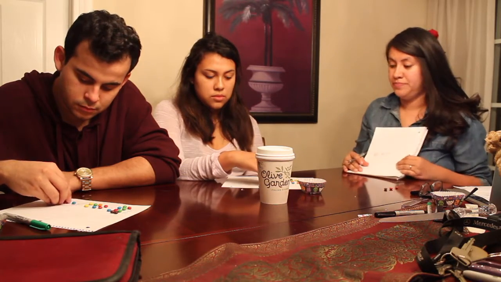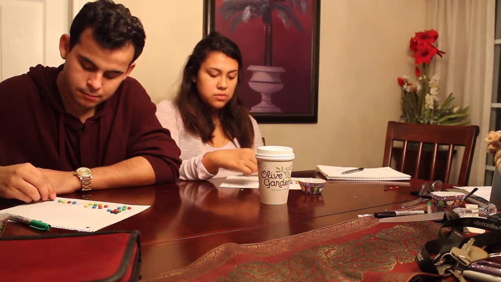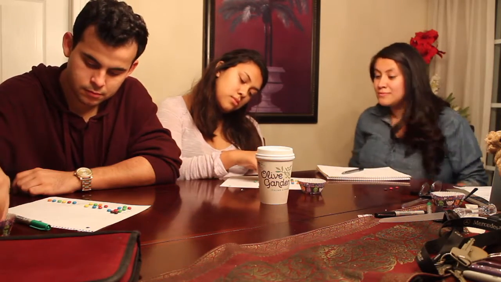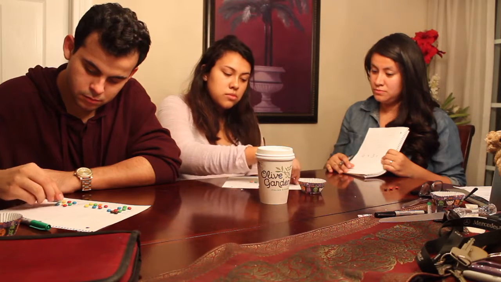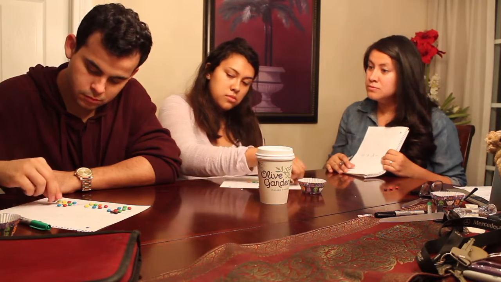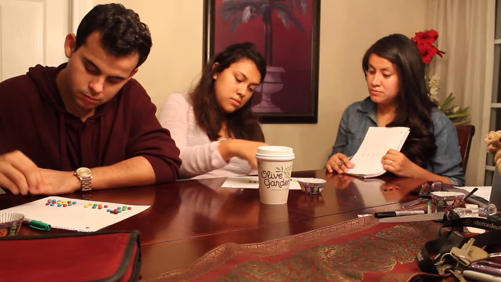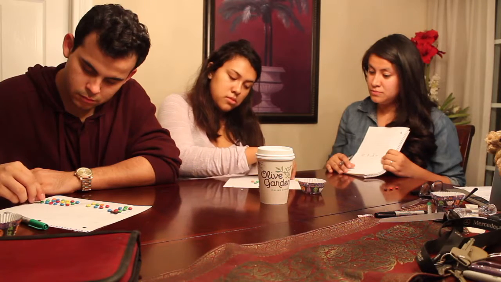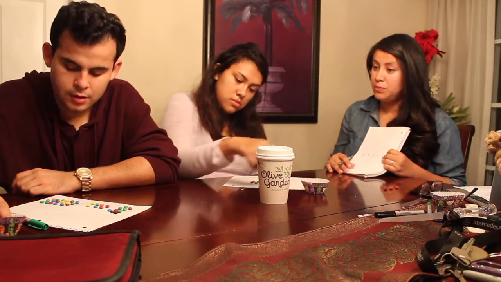You can use the same M&Ms or you can use the ones that are still in there. Okay, once you've finished your array, you can go ahead and count them all up and put your answer at the end.